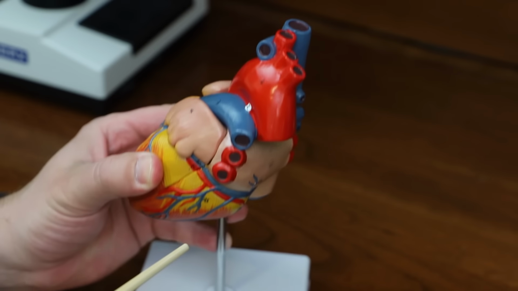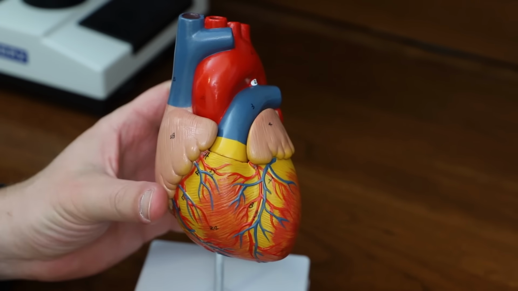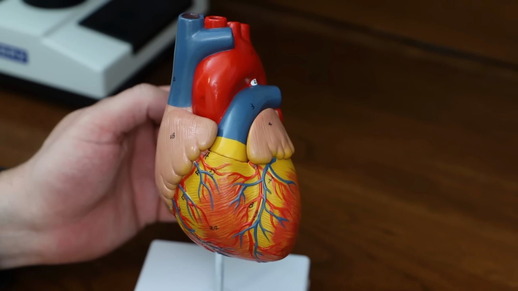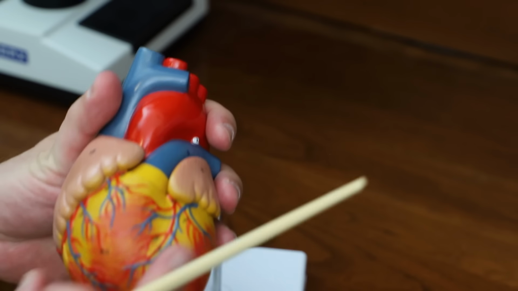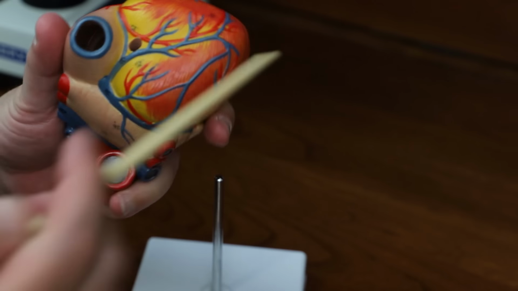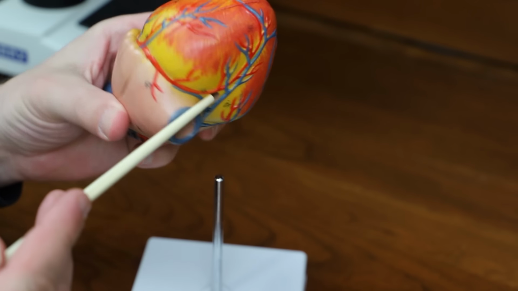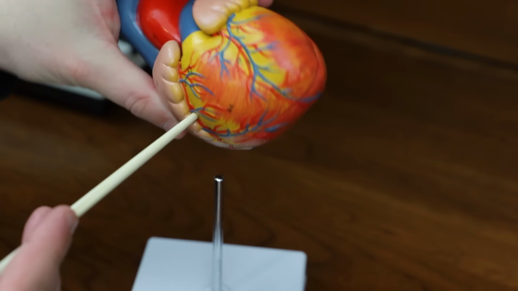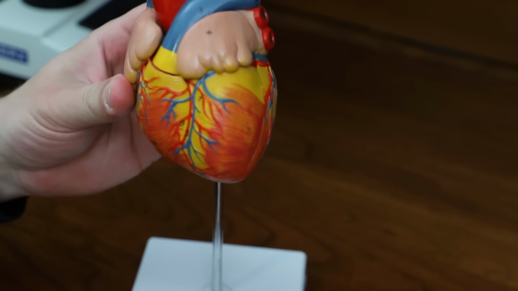I had mentioned that there were a large number of variations to coronary anatomy, including which artery supplies blood to the inferior wall of the left ventricle. In this case, if we follow this vessel right here backwards, we'll see that it originates from the right coronary artery. So therefore, this is called right dominant circulation.